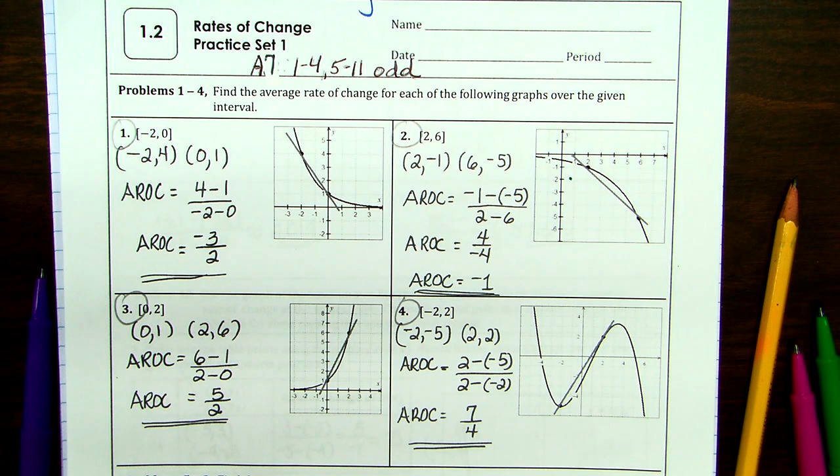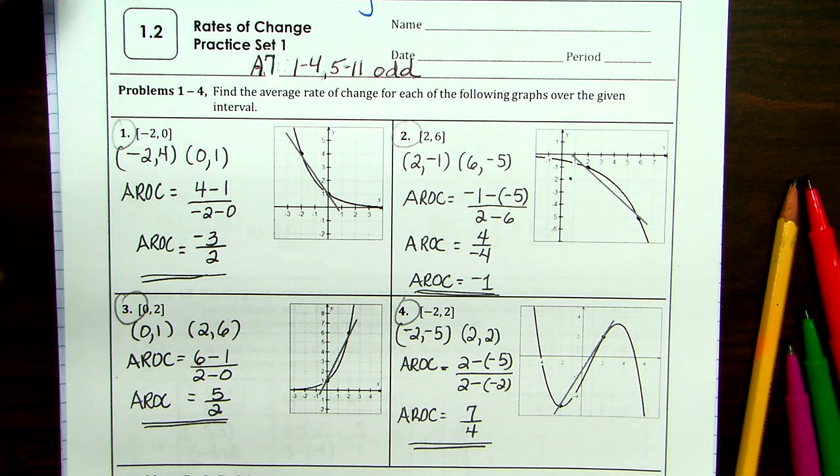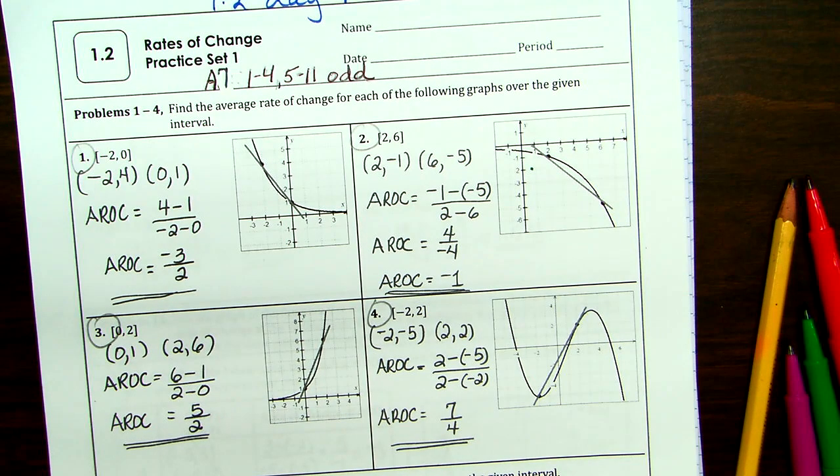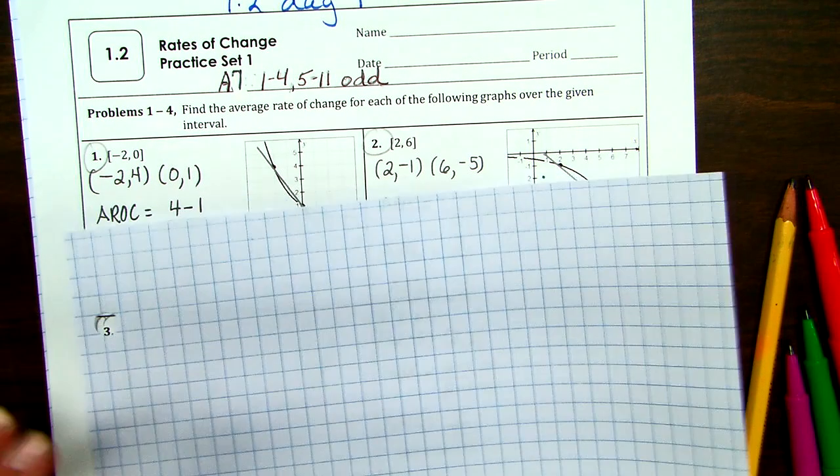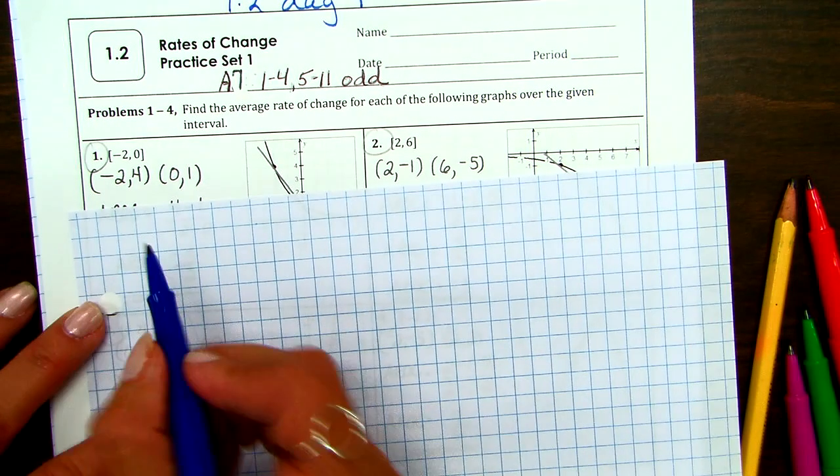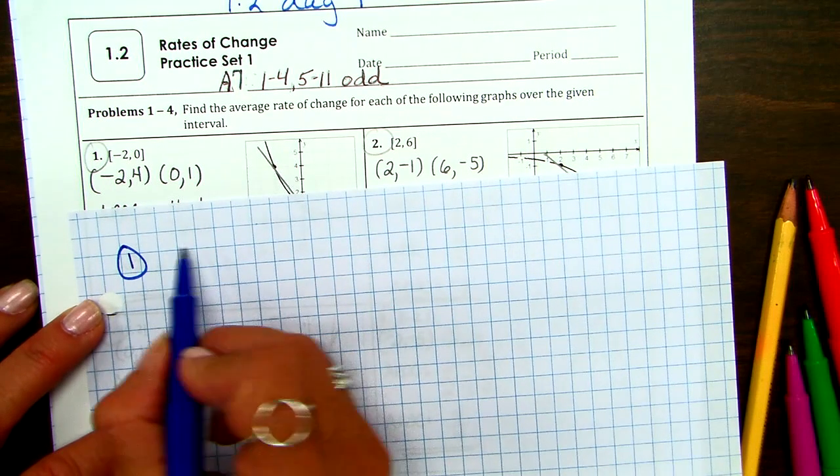Say it one more time. I always post them. Yep. Every answer plus the key to the notes if you're absent and a video. So I'm just going to write on a piece of paper because I don't have a blank one of these in front of me. So I'm going to do number 1 with you. I'll do 1 and 2 with you, in fact. All right.